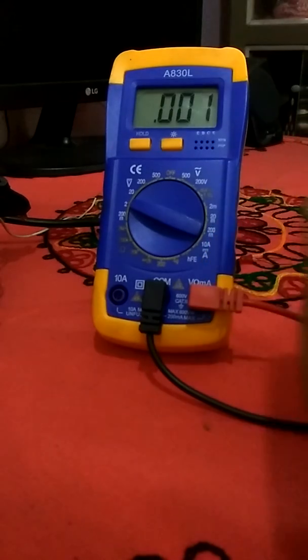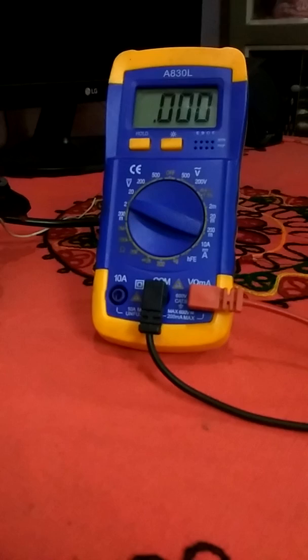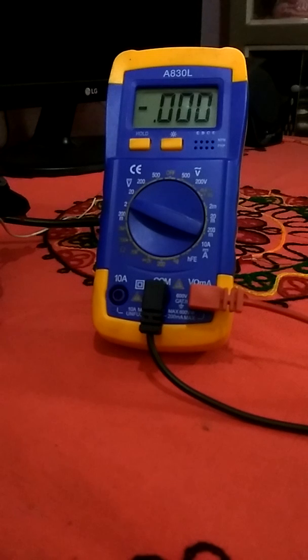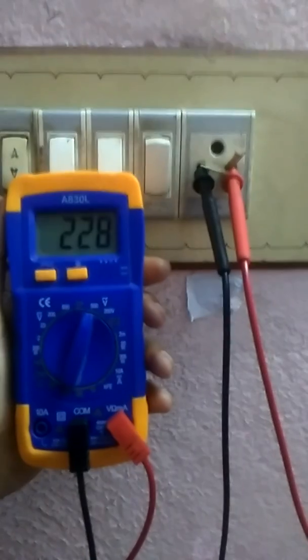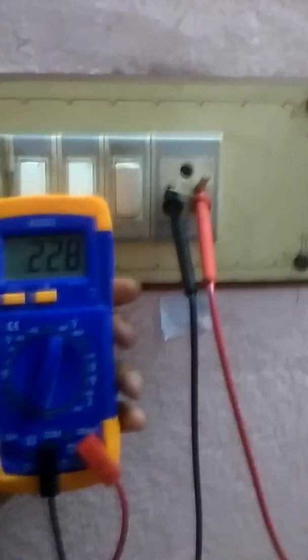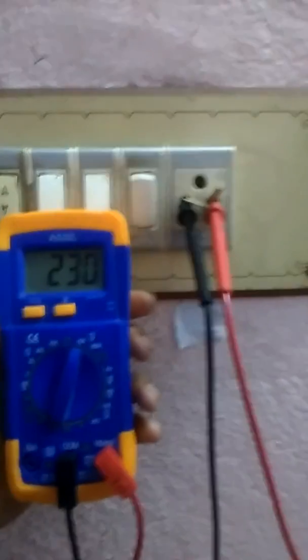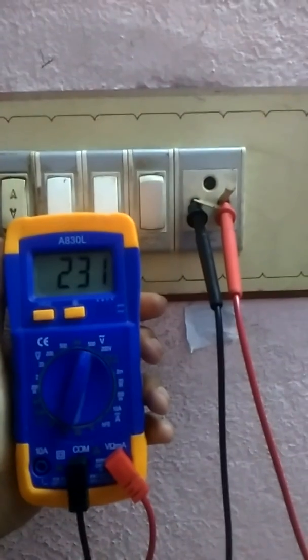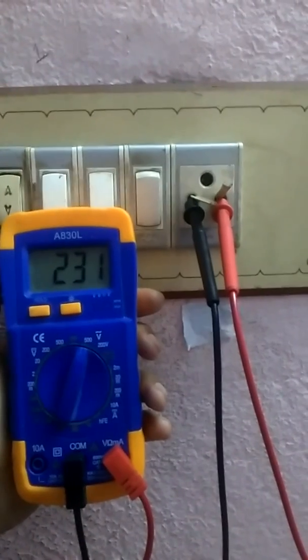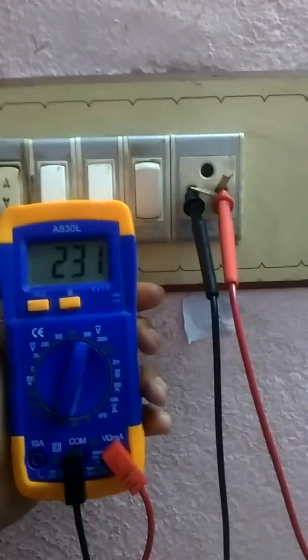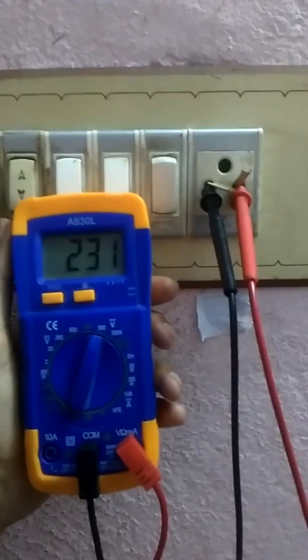Now we can also measure the alternating voltage. Let's see it. So this is our house line, and we all know that our house line is of 220 volt, and we can see which is not exactly 220 volt. This is approximately 230 or 231 volt of AC voltage.